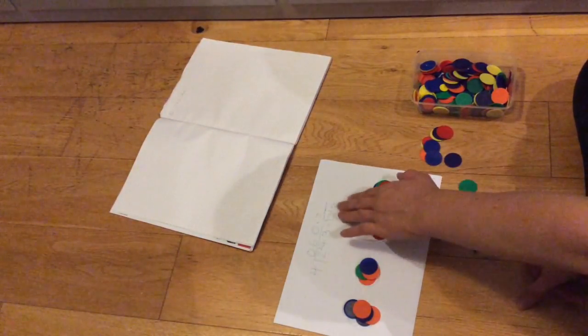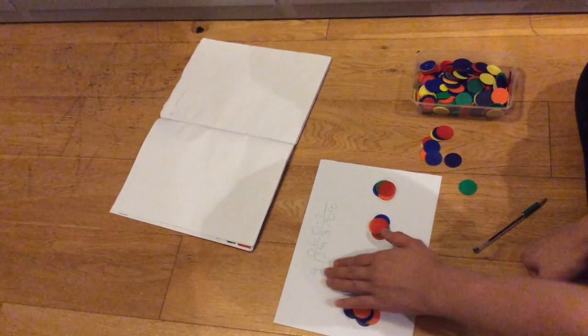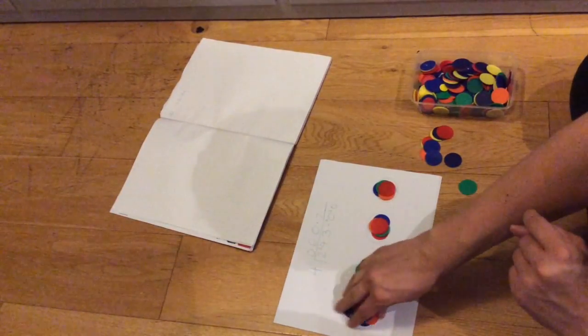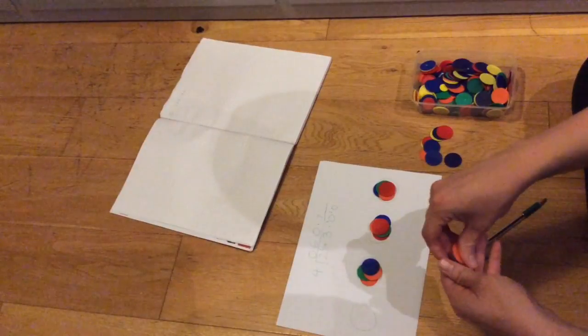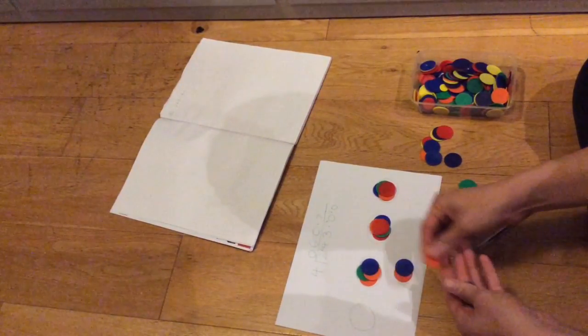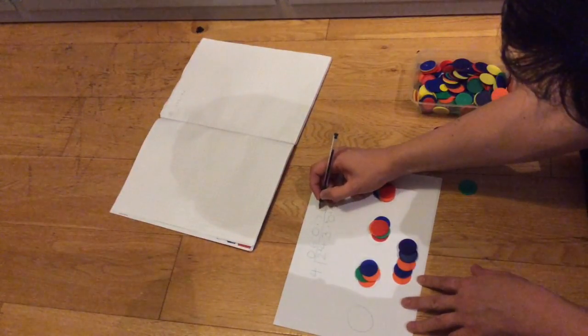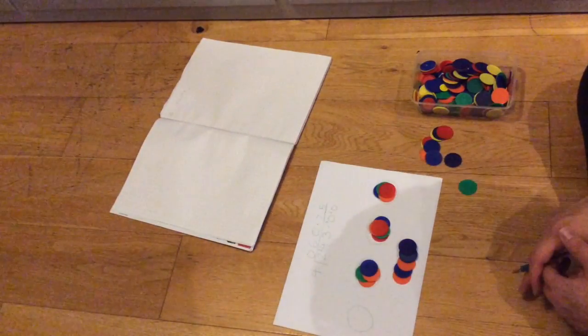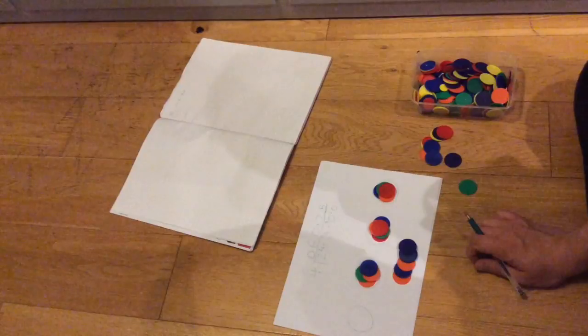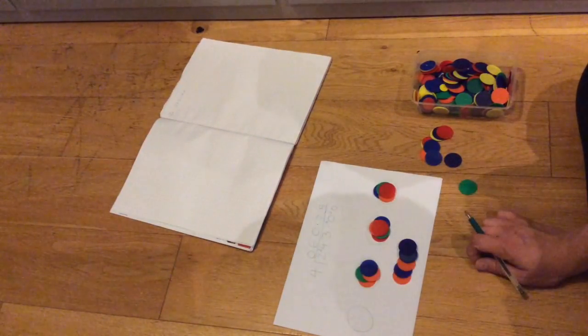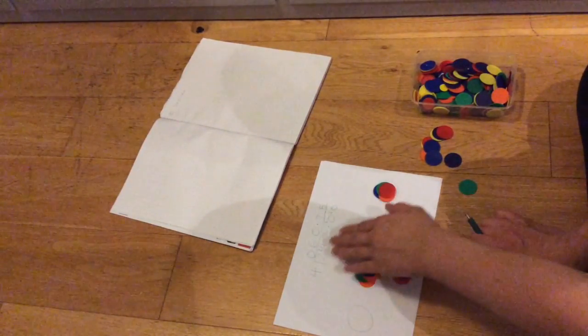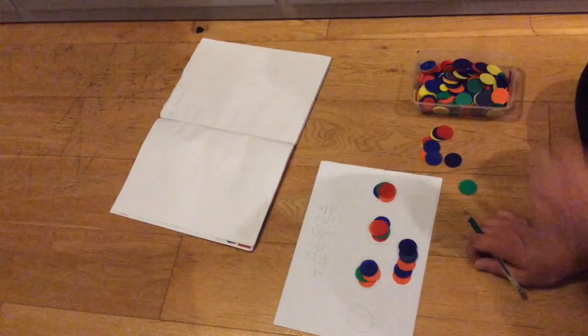Okay, I've now divided 20 counters into 4 equal groups, and in one of those single groups I have got 1, 2, 3, 4, 5 counters. And you'll notice I have none left over this time. So, what is 243 divided by 4? Well, the answer is 60.75.